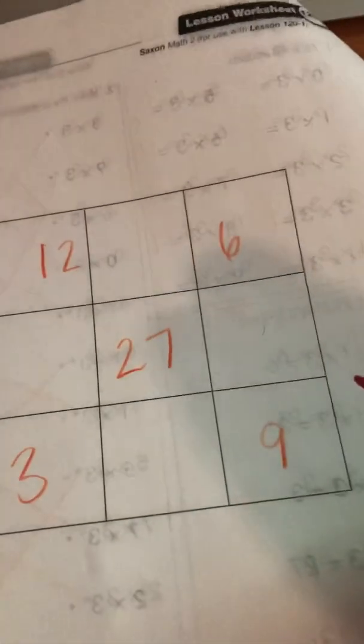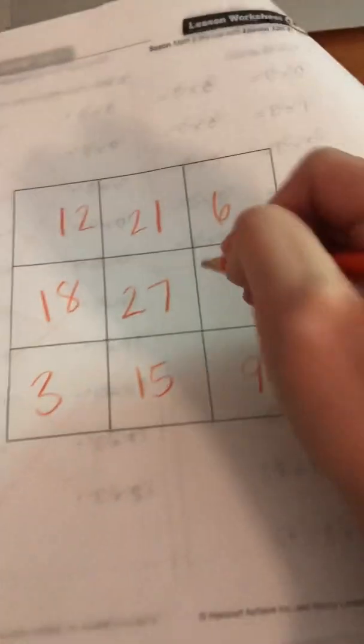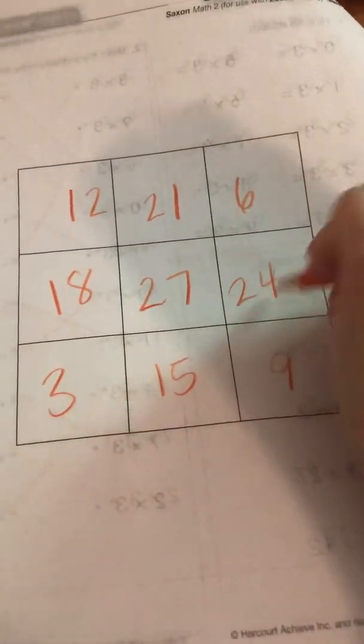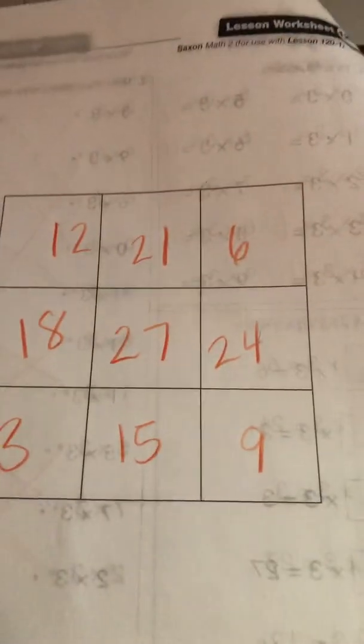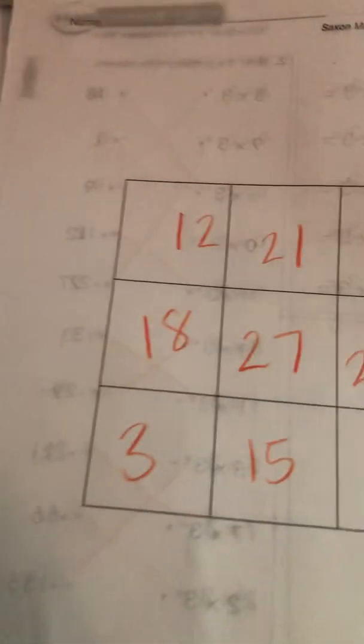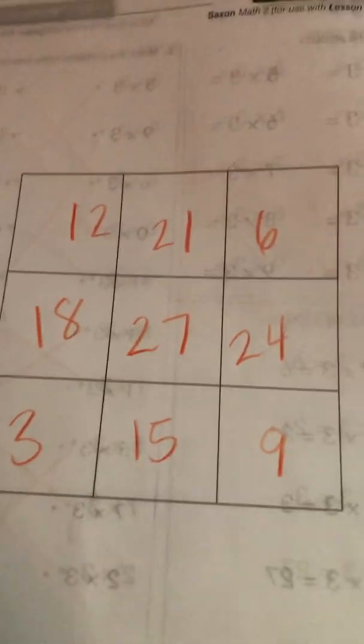So I'm going to start off with 27. Boom, right in the middle. 3, 6, 9, 12, 15, 18, 21, 24, and 27. Counting is fun. 3, 6, 9, 12, 15, 18, 21, 24, 27, 30, and we're done.